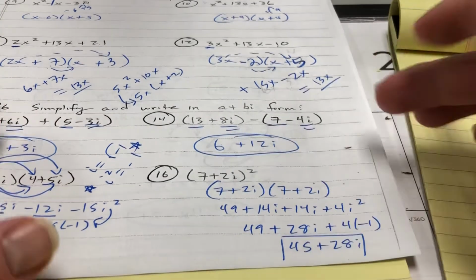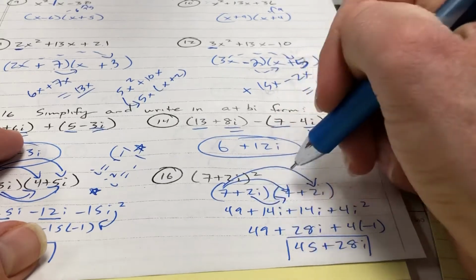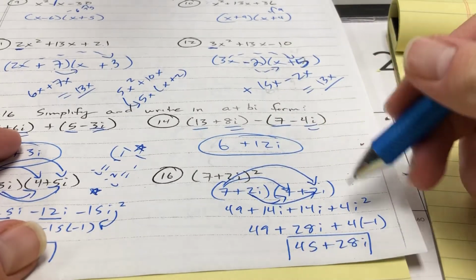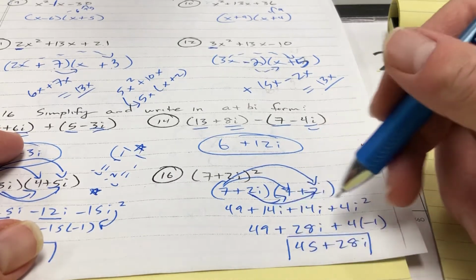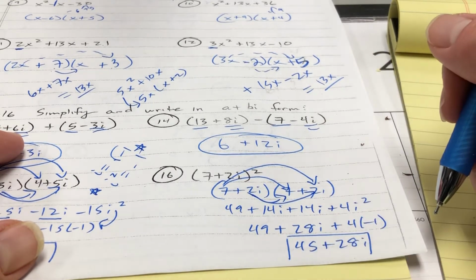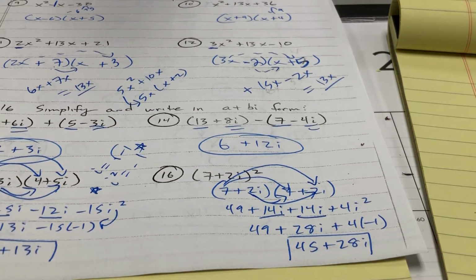Let's make sure we know what we're doing here. 49 plus 14i plus 14i plus 4i squared. Again, i squared is a negative 1. 4 times a negative 1 is a negative 4. 49 minus 4 is 45. 14i plus 14i is 28i.